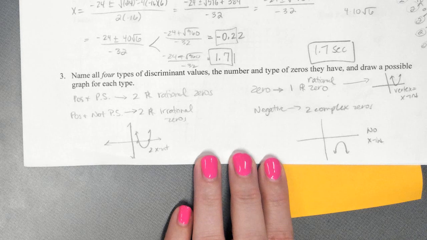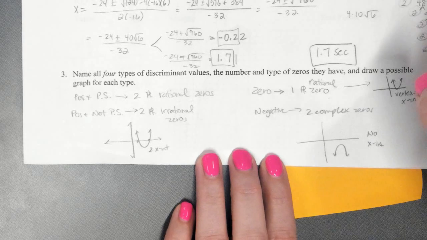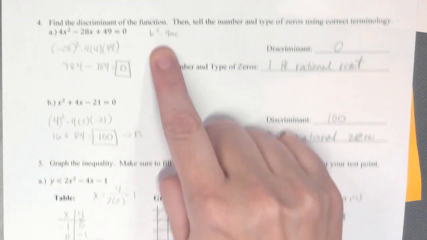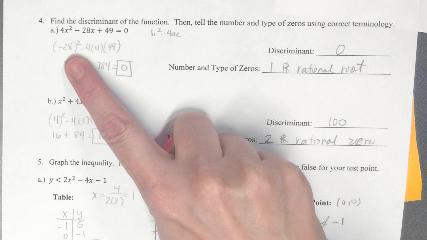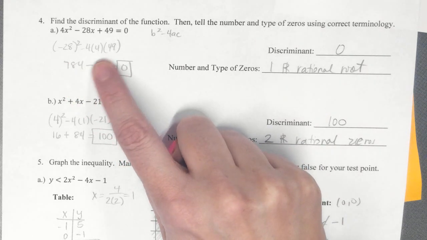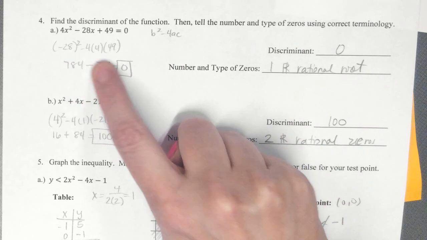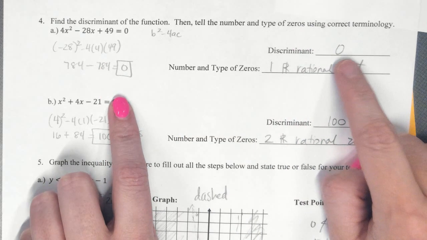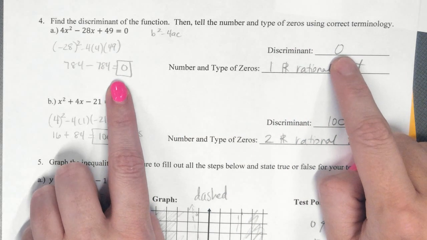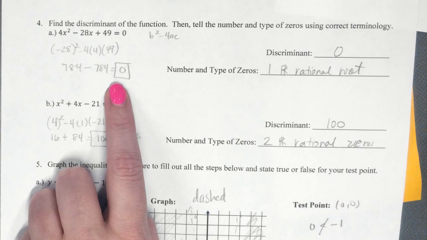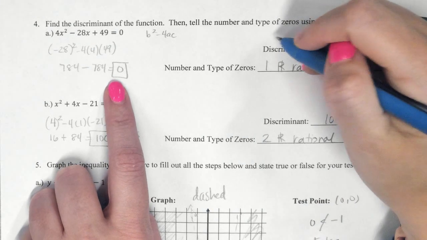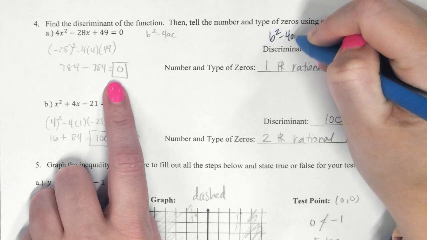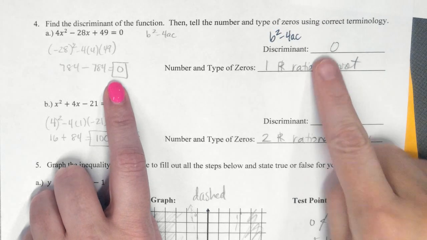Okay? So when you're doing the discriminant, you are going to do b squared minus 4ac. So b squared minus 4ac, you're going to plug those into the formula. Whatever you get for your answer, that's your discriminant. So 0 is the discriminant. So whatever b squared minus 4ac equals, that's what you're going to write on the line.